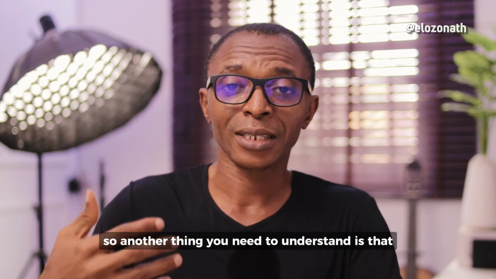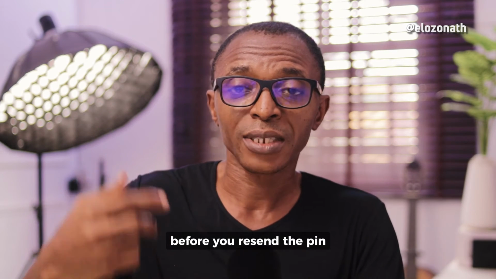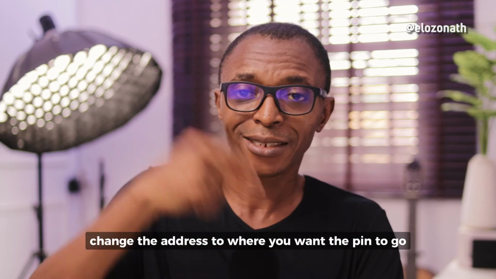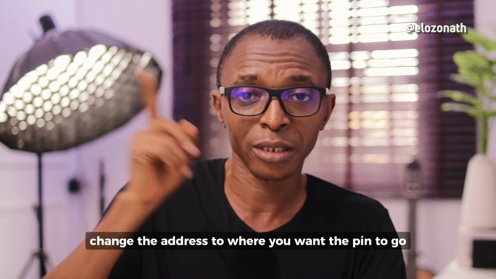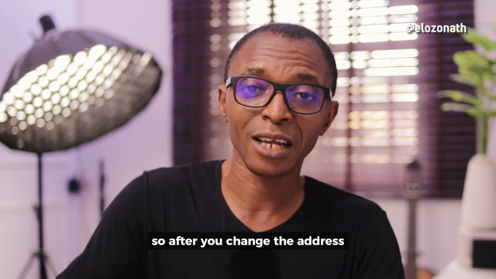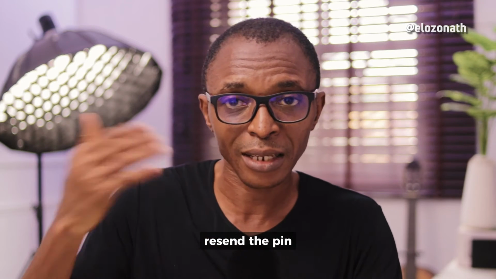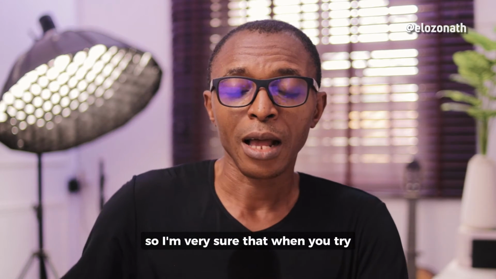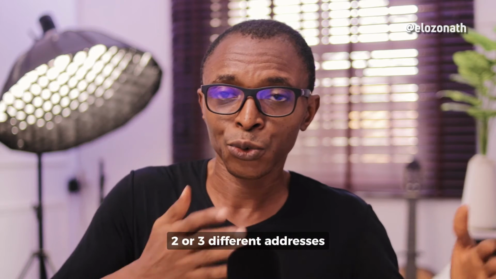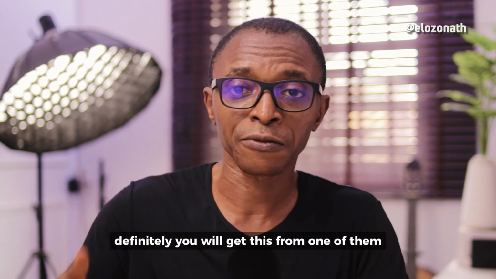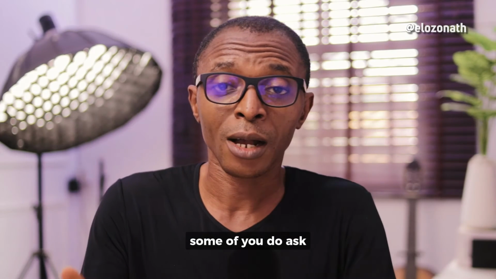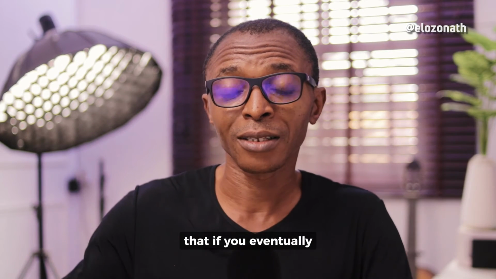So another thing you need to understand is that before you resend the PIN, make sure you have already changed the address to where you want the PIN to go. So after you change the address, then you can now resend the PIN. So I'm very sure that when you try 2 or 3 different addresses, definitely you will get it from one of them.